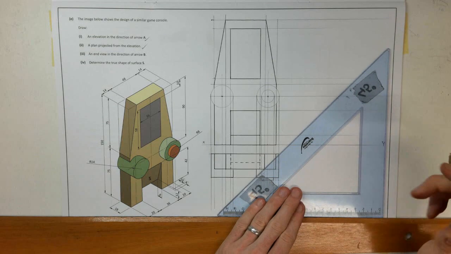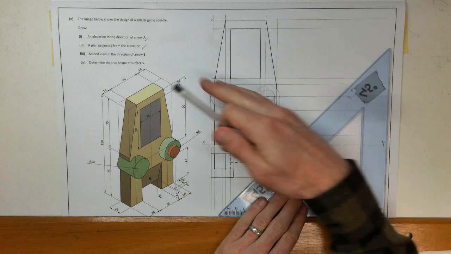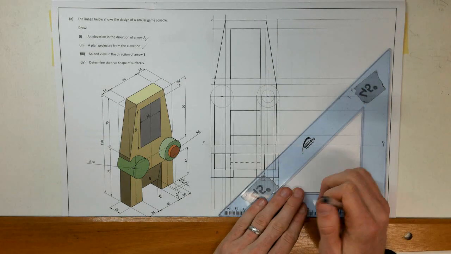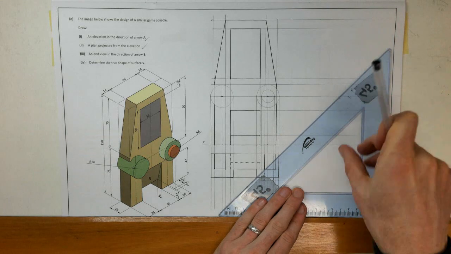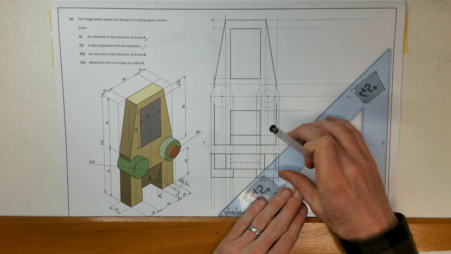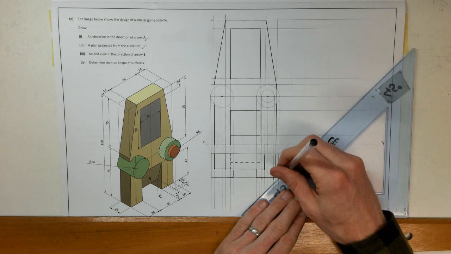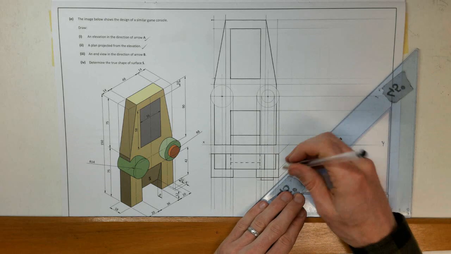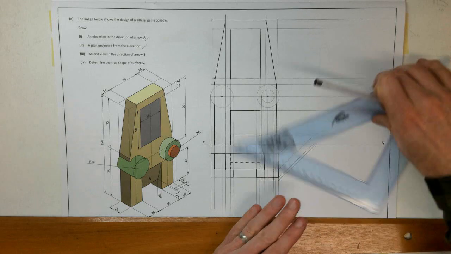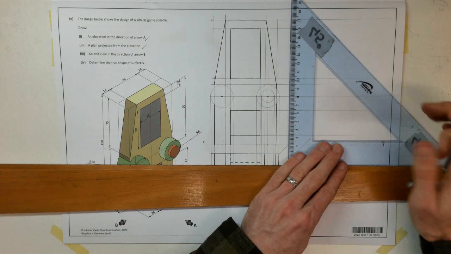So 45 degrees, I have a lot of heights projected across already here for my elevation, so height and depth is what I need for an end elevation. So let's project all these measurements that we've already completed. And we can project them vertically here.